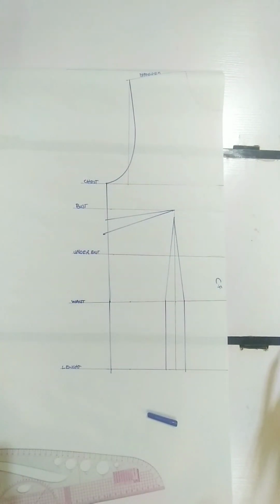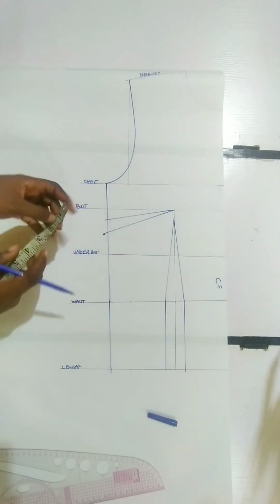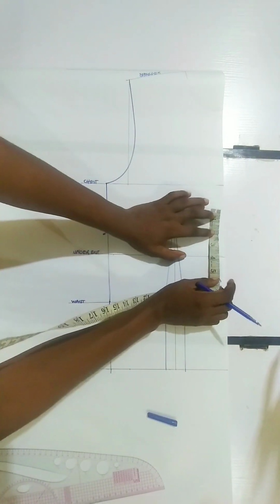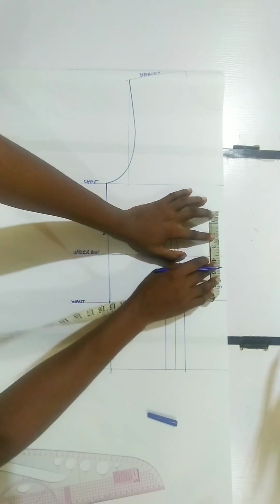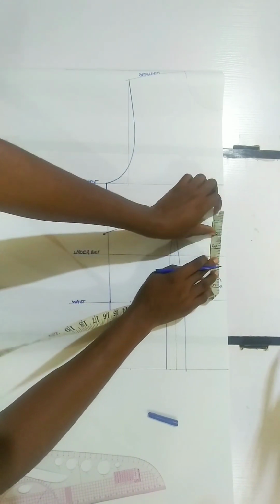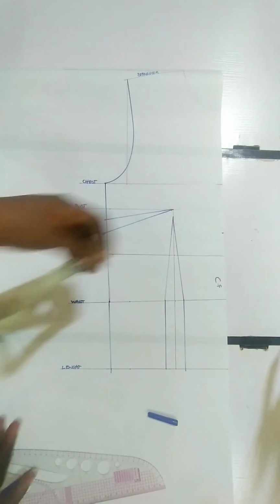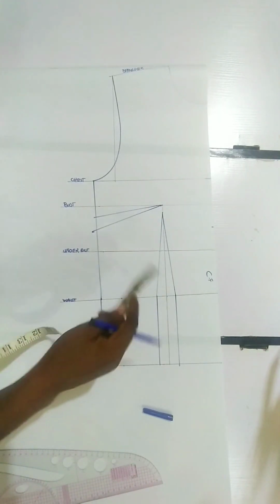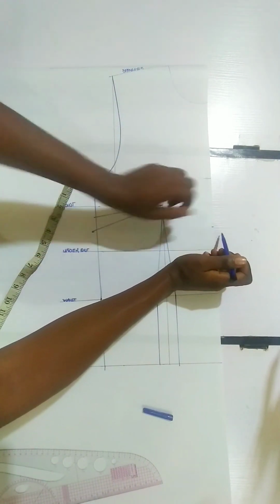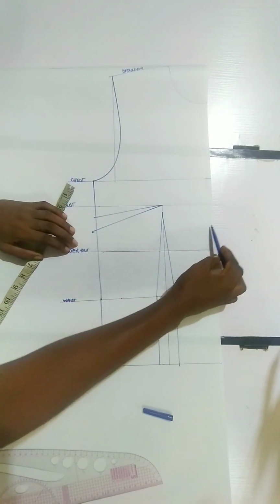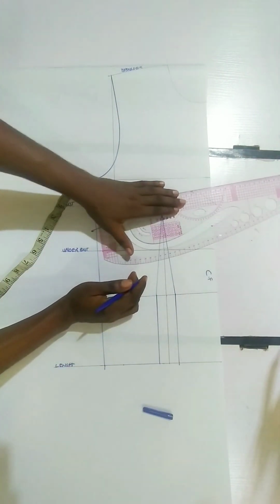So the next thing I'm going to do now is the style on the bust line. What I'm going to do is divide this space between my bust and my under bust by 2, and make a mark on the center. Now this is optional. You can decide to go up or come down by 1 or 1.5 inches, but me, I just want to use the midpoint between these 2 lines to connect. So I'm going to connect it back to my under bust with my curve.